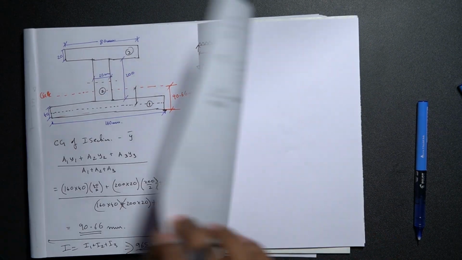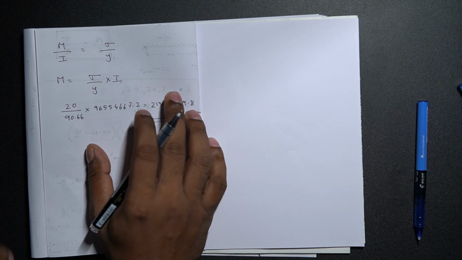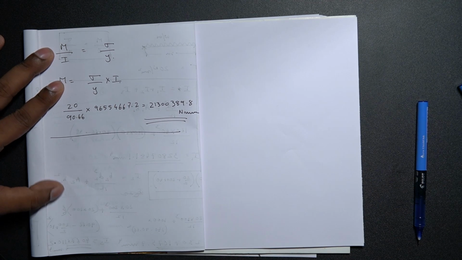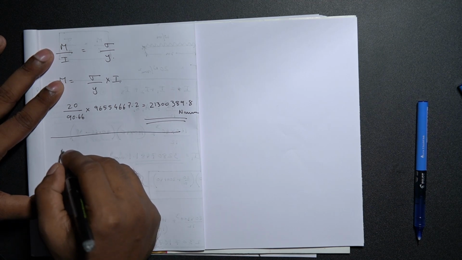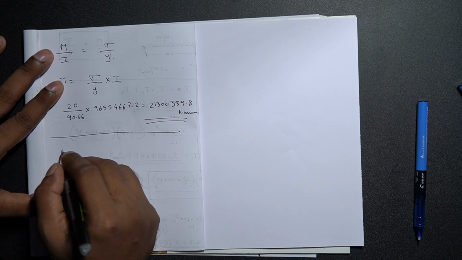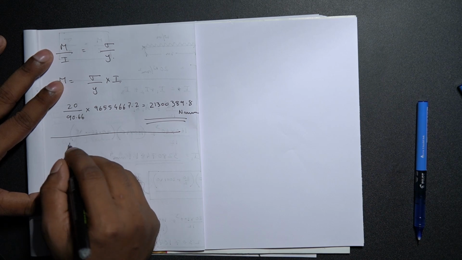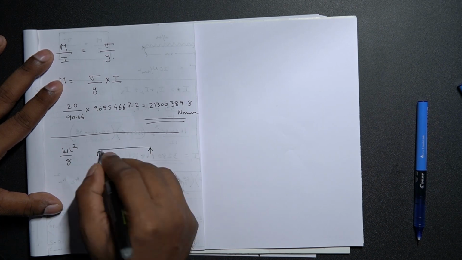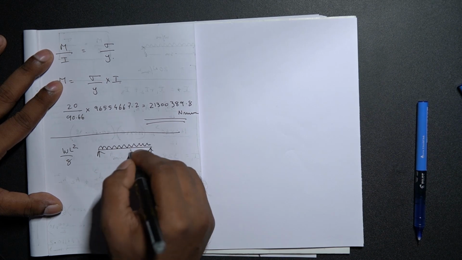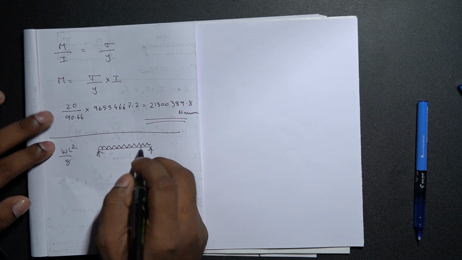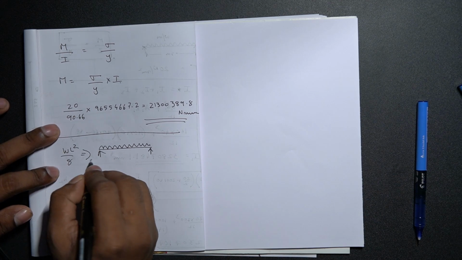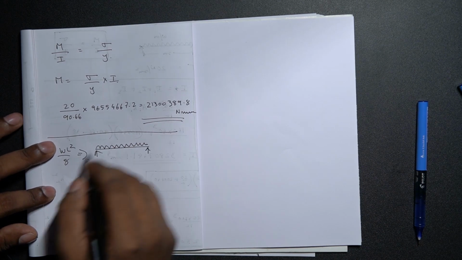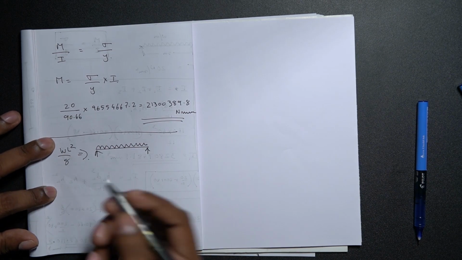This is the moment that can be generated in this I section with a span of 5 meters. Now that we have our moment, we can calculate W with a very simple approach. We know that for a simply supported beam with a uniformly distributed load, the maximum bending moment is given by WL square by 8. Now, we have the moment of 21300389.8 Newton millimeter. We can equate that to this and calculate W.